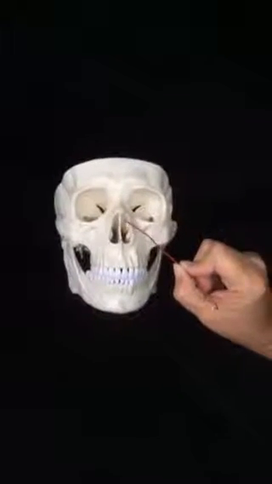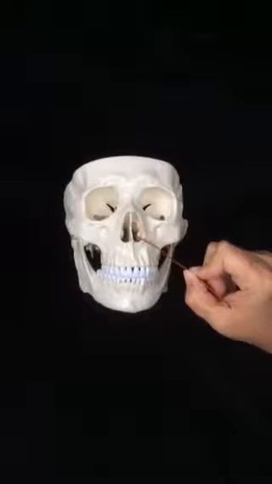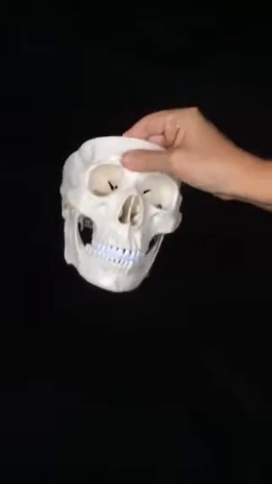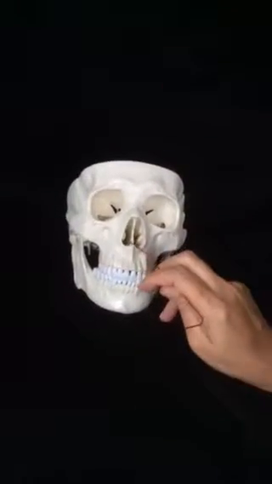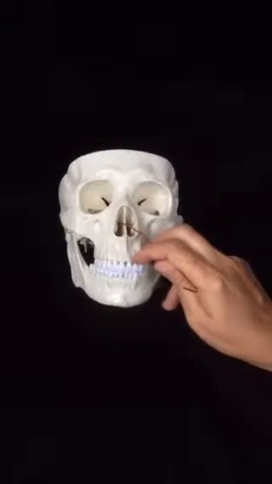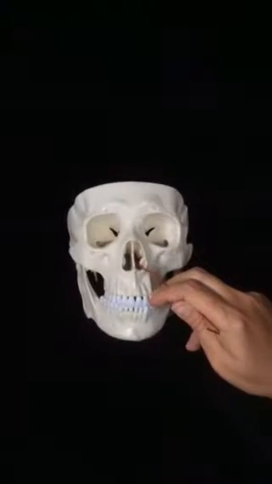Here we have the nasal septum. Septum meaning that it's going to separate a compartment. That's why when we have a deviated septum, it means that this septum is either going to one side or to the other side and makes it hard for individuals to breathe.